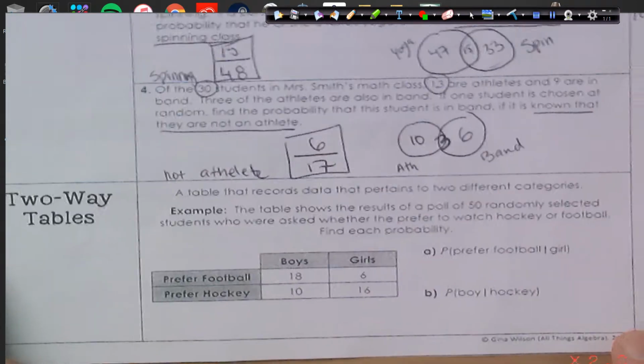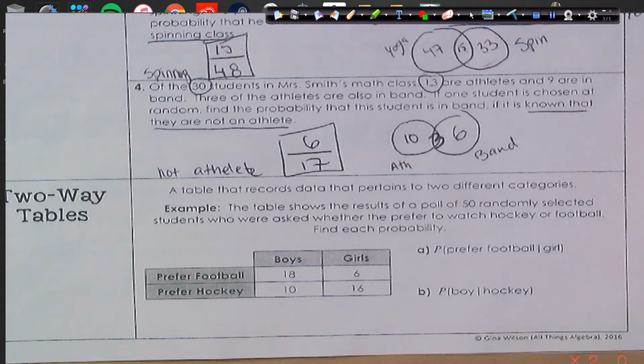Okay. Now we're looking at what's called two-way tables. Two-way tables give us a table that records data on 2 different categories. Example, the table shows the results of a poll of 50 randomly selected students who were asked whether they prefer to watch hockey or football. Find each probability.